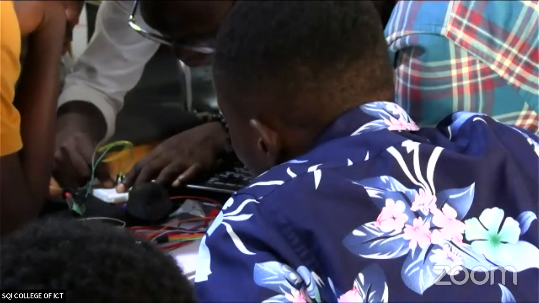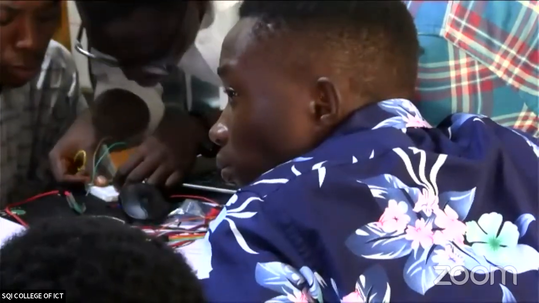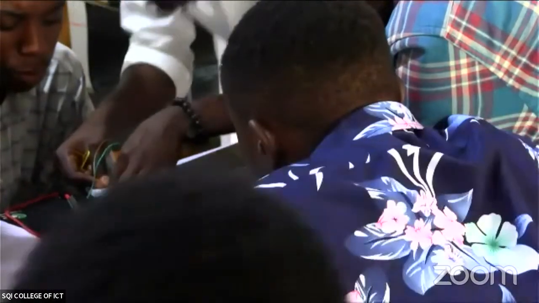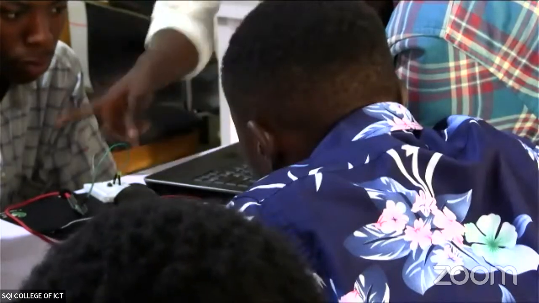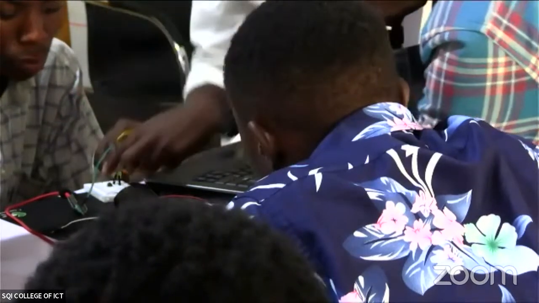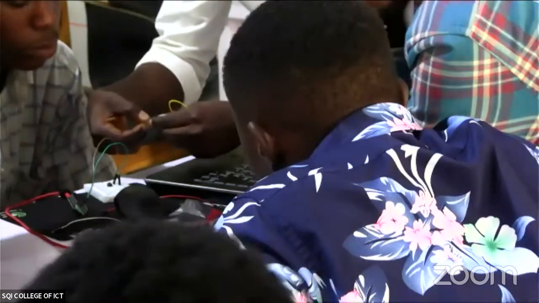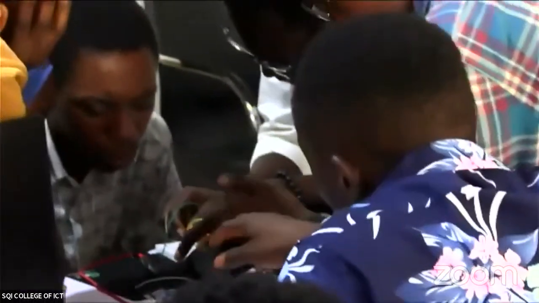Button dot value. No, this is correct. Pin is undefined. What did you type in? Pin dot pull up.